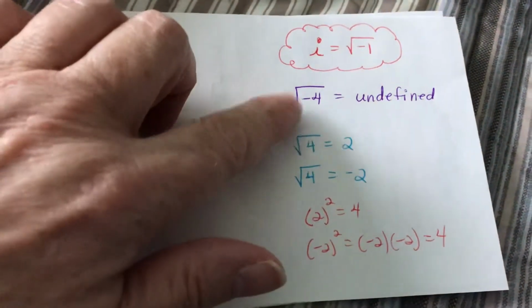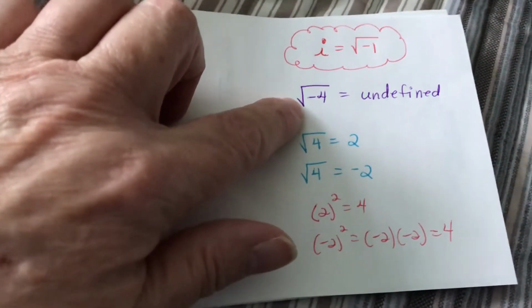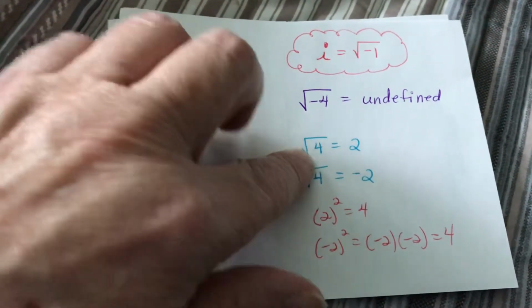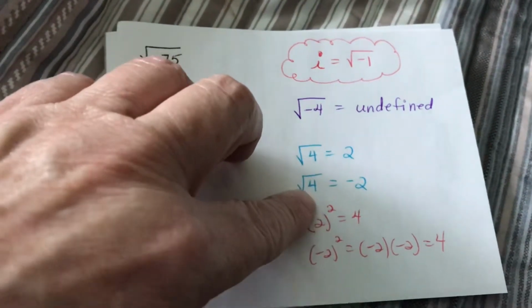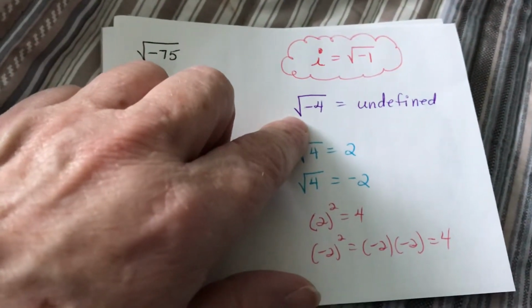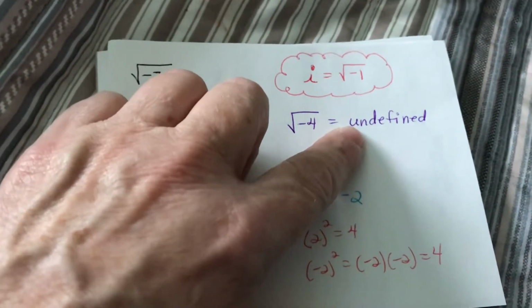There is no number that you can square that'll ever give you a negative 4. Because if I square positive 2, I get positive 4. If I square negative 2, I get positive 4. There is no number that you can square that'll give you a negative 4. So that's why we just called it undefined.